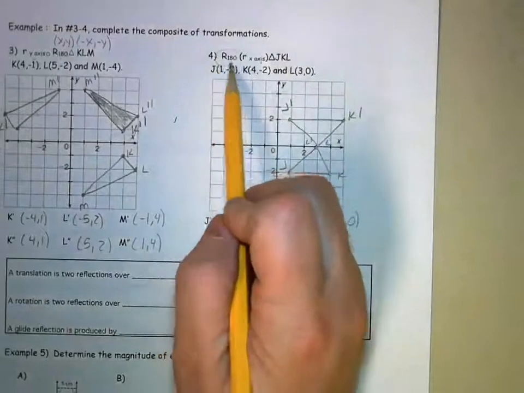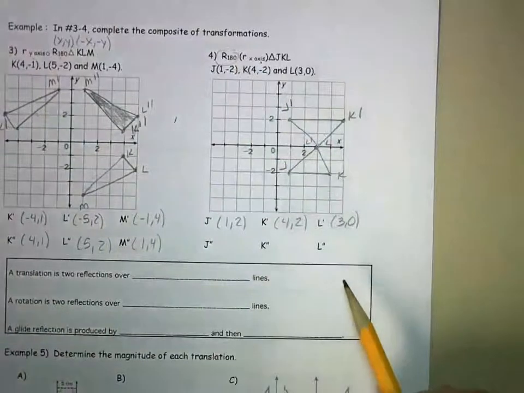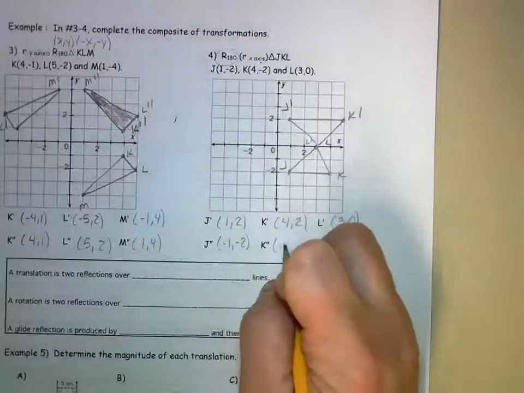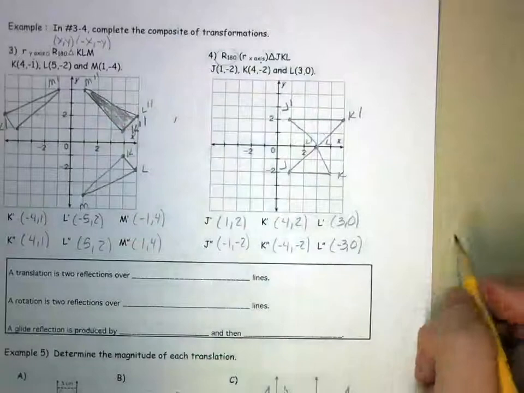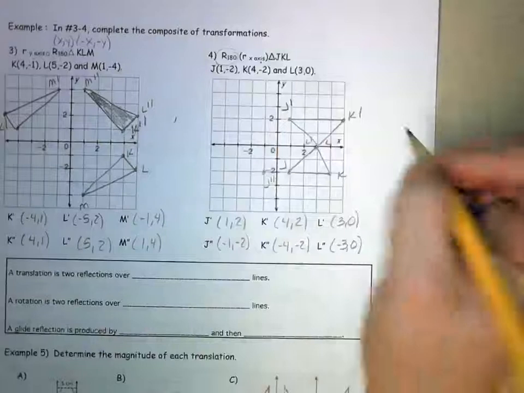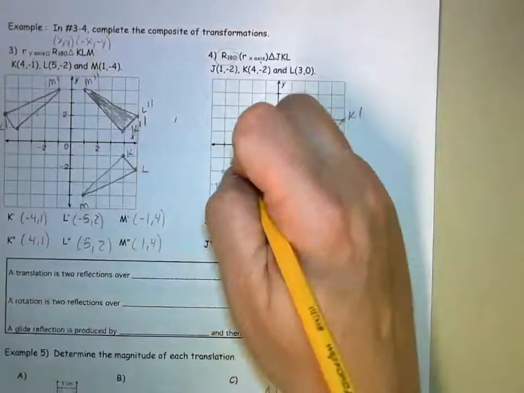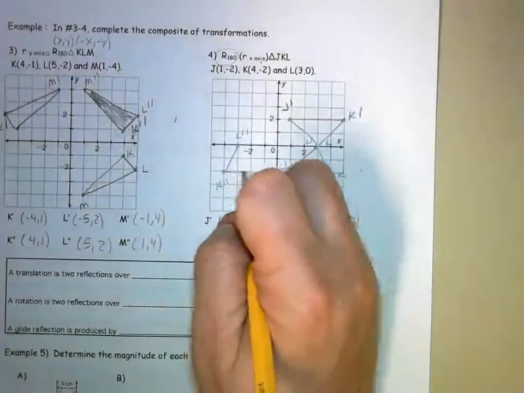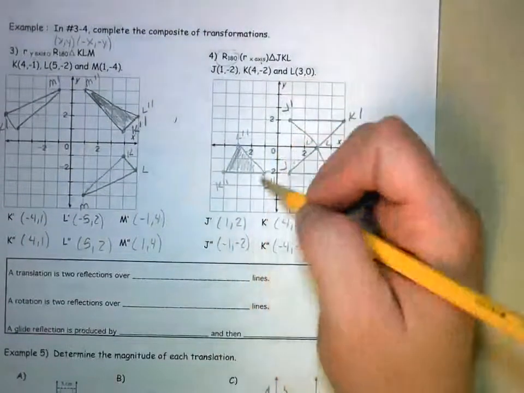And then we need to rotate 180 degrees. If you rotate 180 degrees, everything becomes the opposite. So that will be -1, -2, -4, -2, and -3, 0. -1, -2 is J double prime. -4, -2 is K double prime. And -3, 0 is L double prime. And that right there is your final figure.